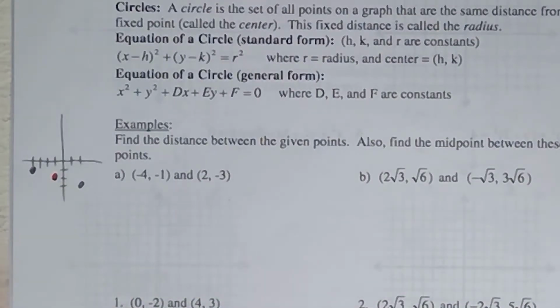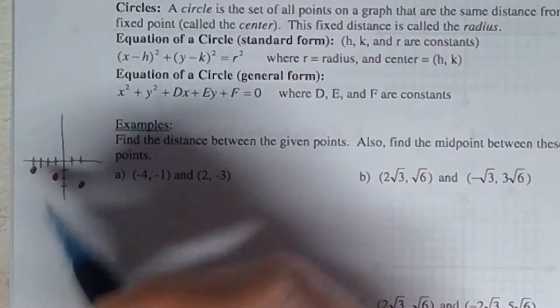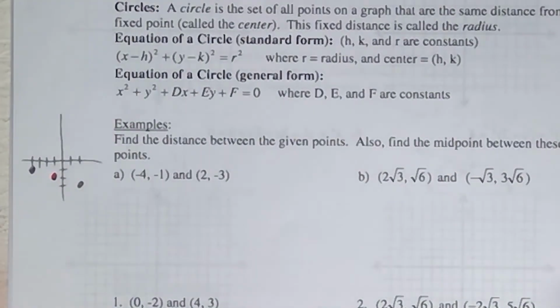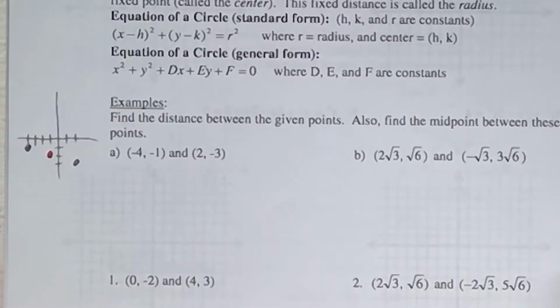It looks like -1, -2 is the midpoint there, but we want to be completely exact, so it could be slightly off of that, okay? It could be very close to that point that I just said, -1, -2, but we need to be sure about that. I'll show you how to be sure about that, because math is about figuring things out and being sure about it, not just guessing. So let's take a look at how to find the distance first.